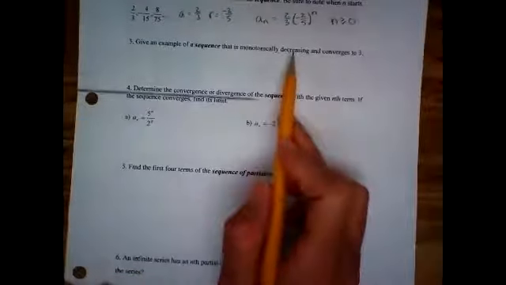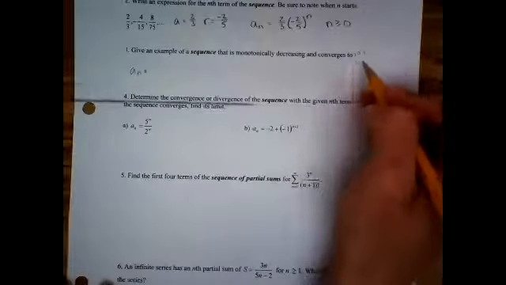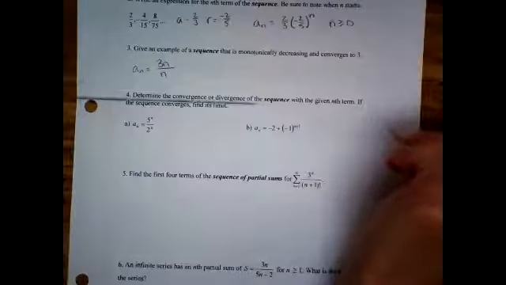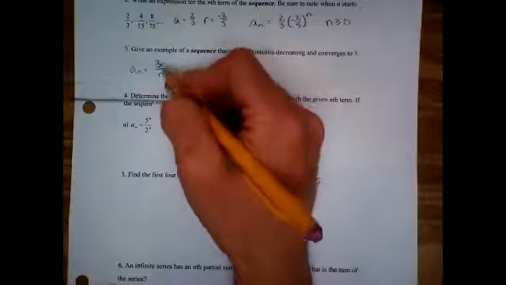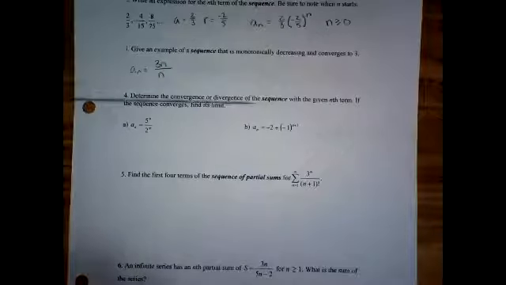All right, make an example of a sequence that is monotonically decreasing, so all the numbers have to always be getting smaller, and converges to 3. So when you take the limit as n goes to infinity, you just need that to go to 3. You would need something that looks like this. The problem with that is these n's would cancel and you would just get 3. So your sequence would be 3, 3, 3, 3, 3, which, well, I guess it would converge to 3. It's just always 3 all the time, but it wouldn't be monotonically decreasing.